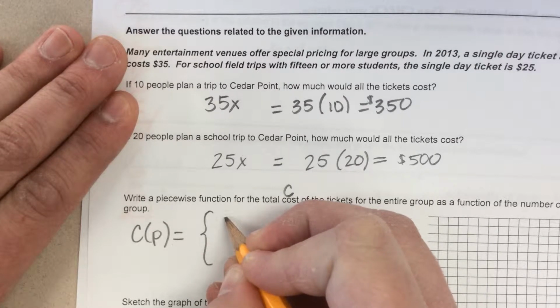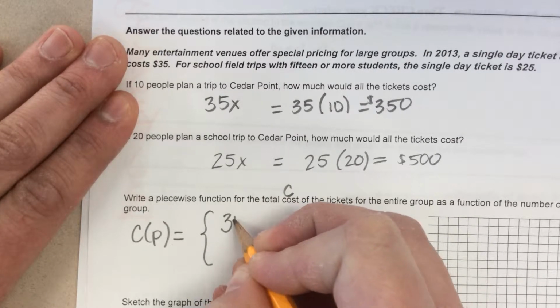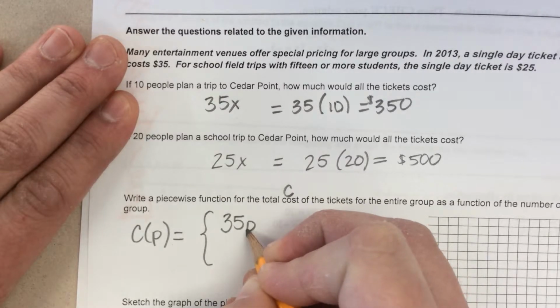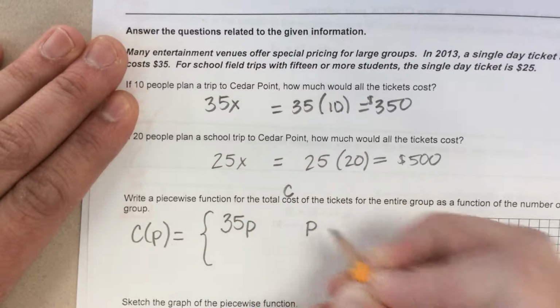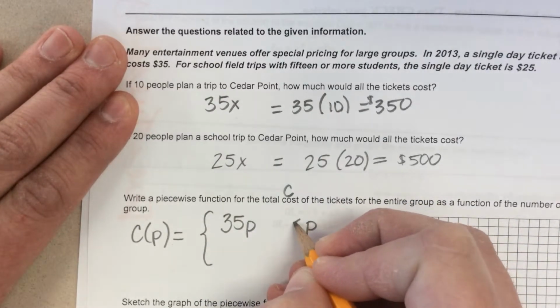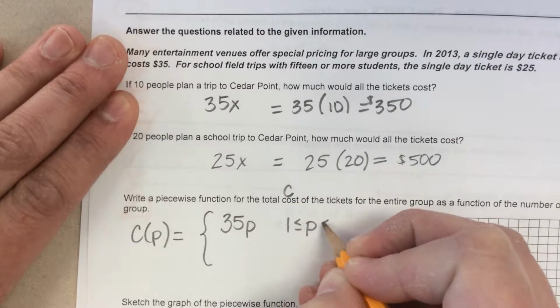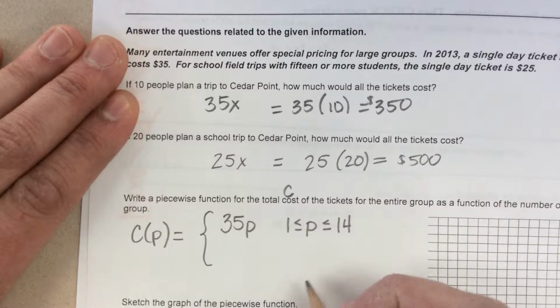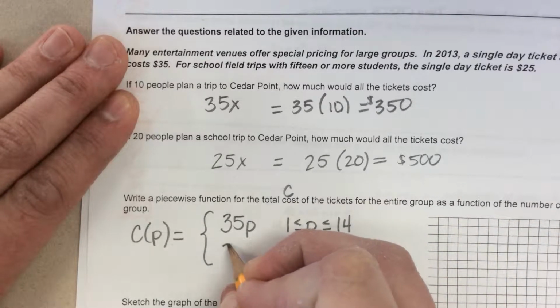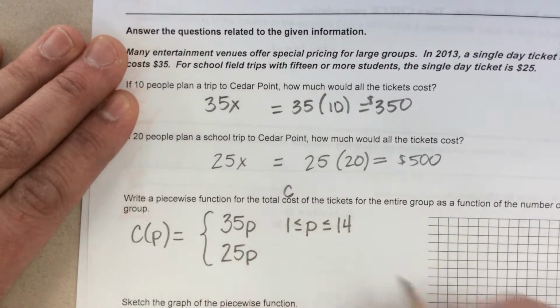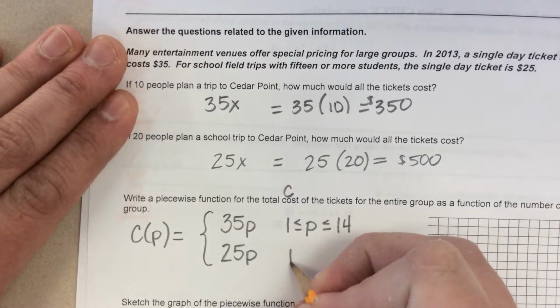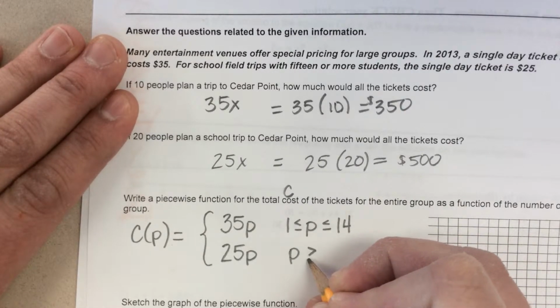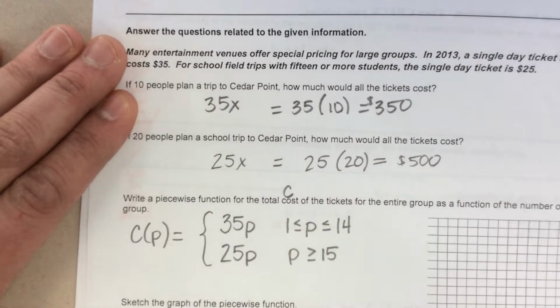Our cost is $35 a person if we have how many people? Well, if we have between 1 and 14 people. Because once we start getting to 15 people, we pay the price of 25 for P is greater than or equal to 15.